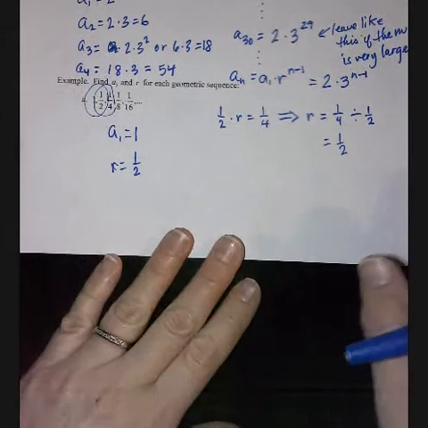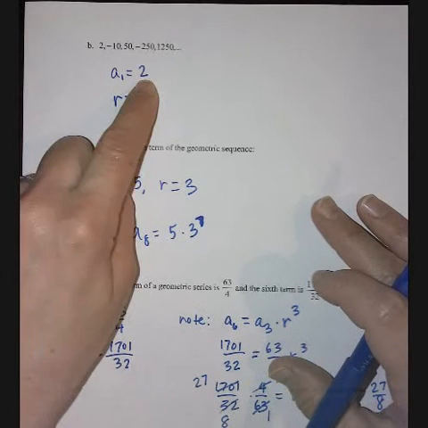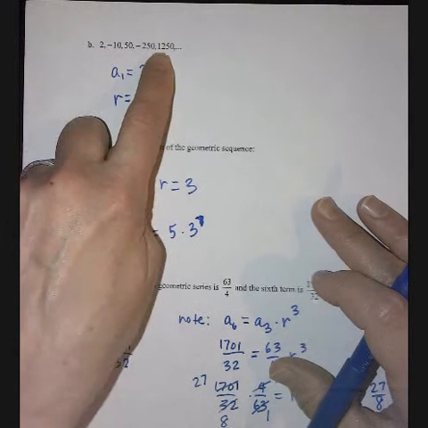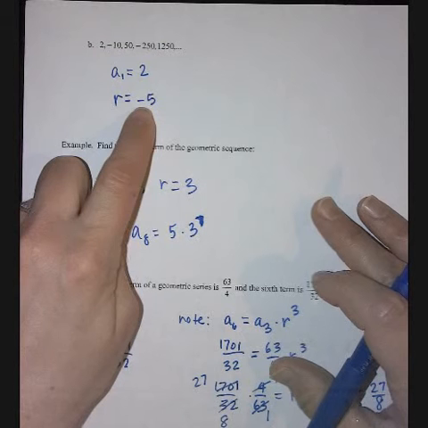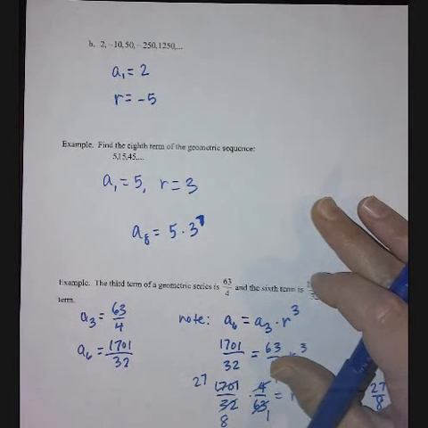Well, I guess that's all I have to say about that. Let's go on to the next page. So another problem here: a sub 1, of course, is 2, and then we're multiplying times -5. Notice how the terms alternate in sign, so r is negative in this case. And I don't think I mentioned that, but r can be positive or negative.